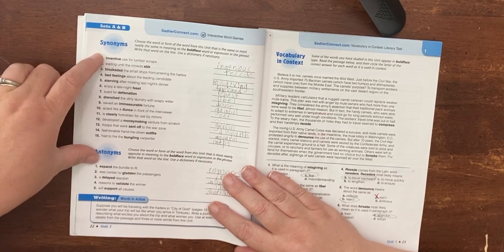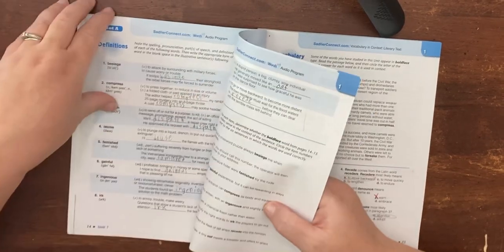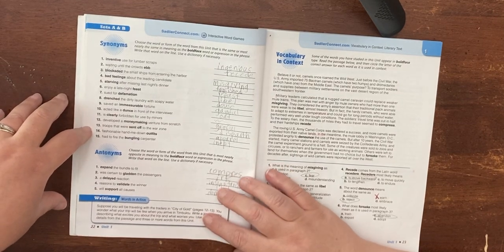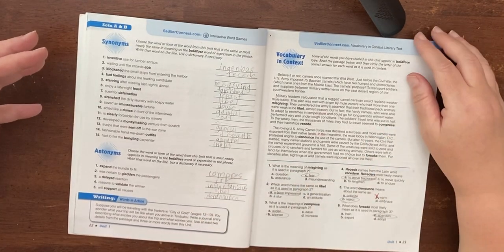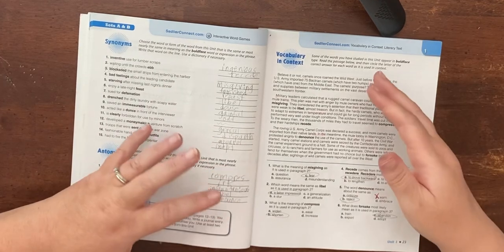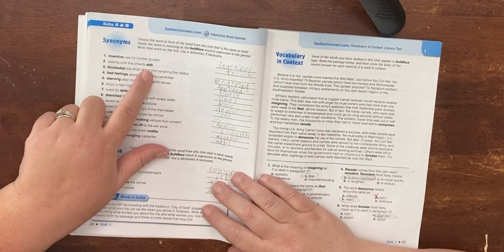Sometimes the words that were used here, that you would have to know in order to link it to the vocabulary word you were working with, were maybe a little difficult, or maybe wouldn't necessarily be known by a 6th grader. So in this case, the word was ebb.